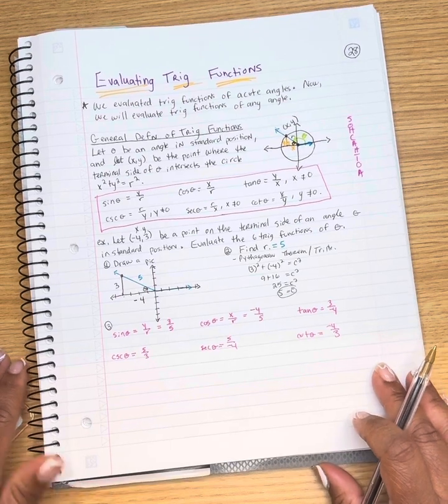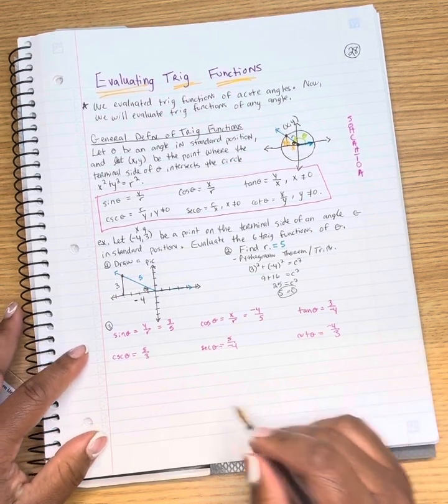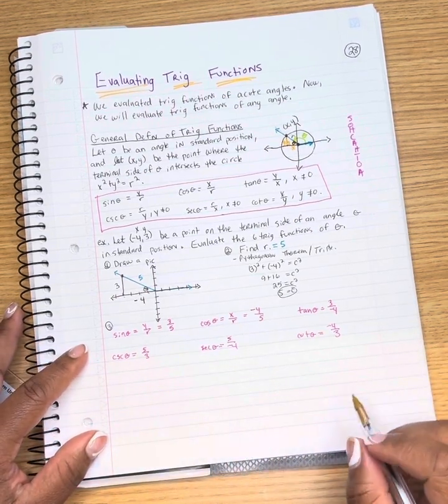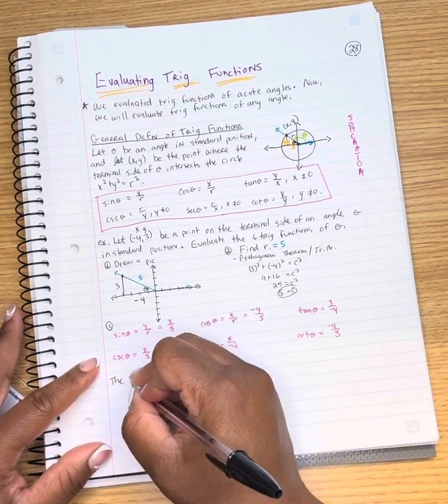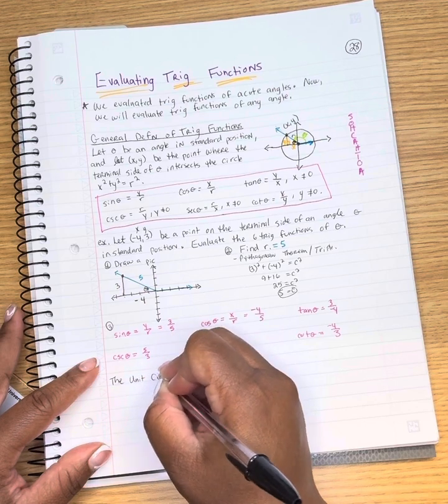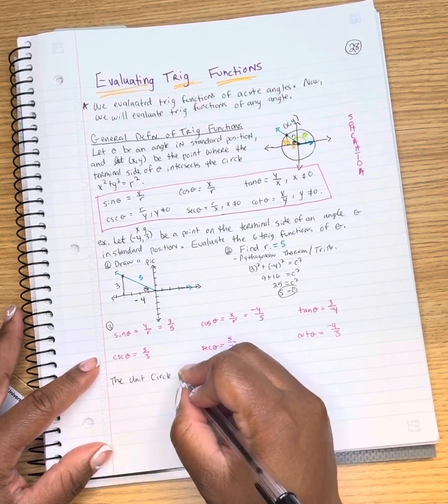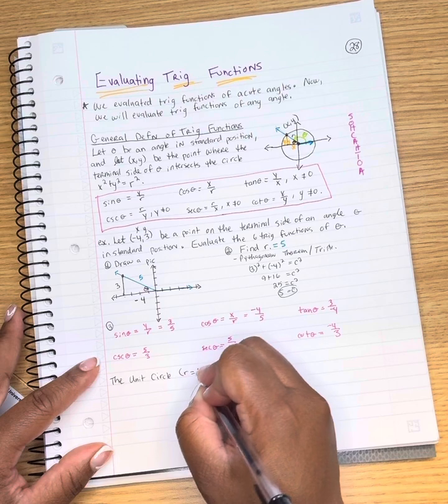Now let's talk about the unit circle. Okay, we're going to talk about the unit circle for a second. When we talk about the unit circle, you probably have heard of this, which is good. The unit circle is when R is 1.